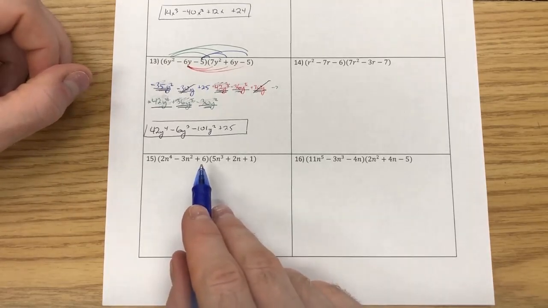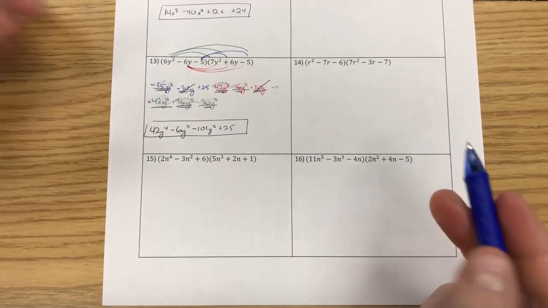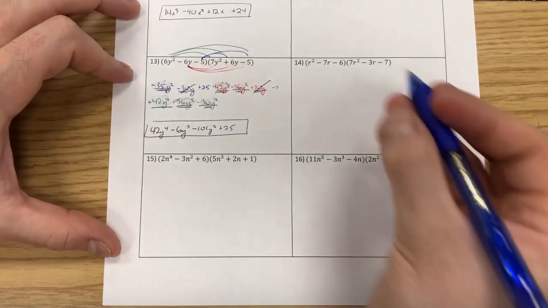So try this one. I'm going to work it for you. I'm going to work it silently, so that way when you look up, you might be able to check to see if you've done it correctly.